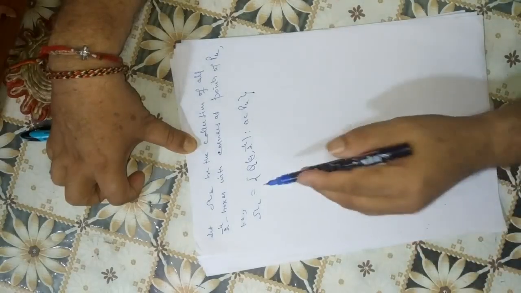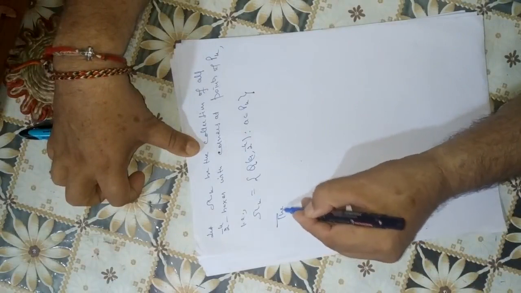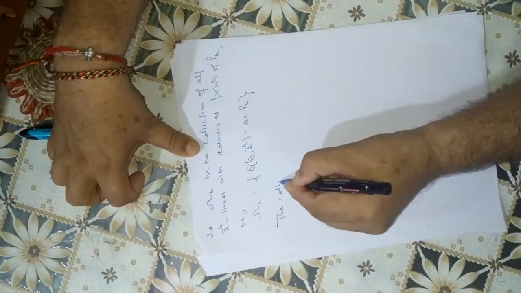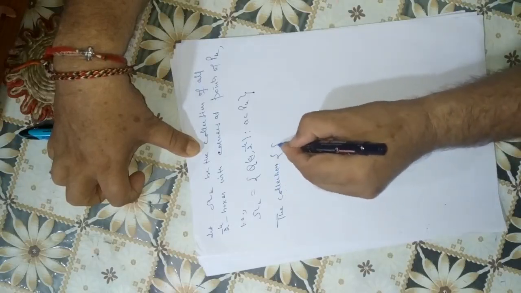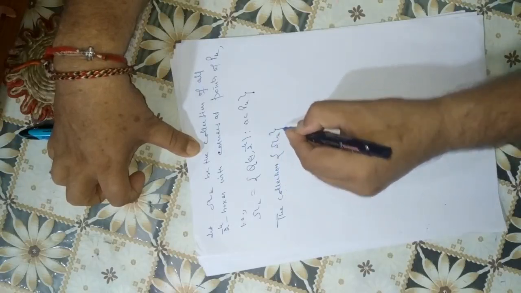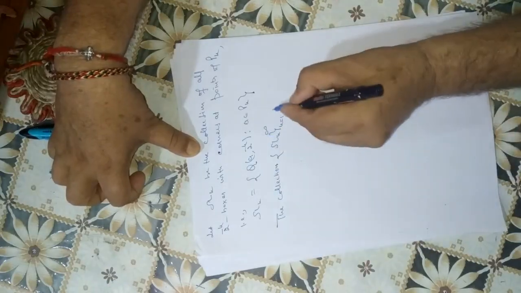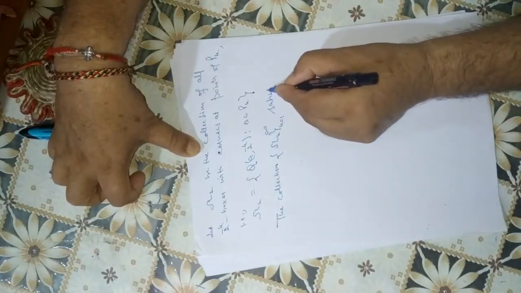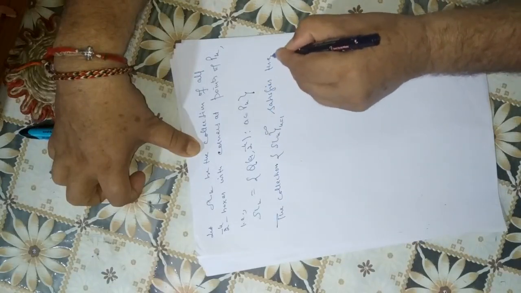Okay, so this collection, the collections omega k from 1 to infinity, satisfies the following properties.